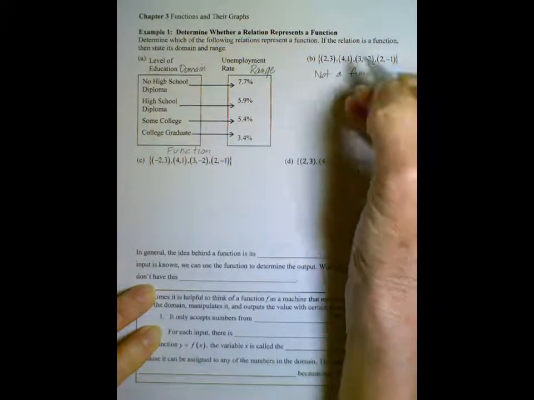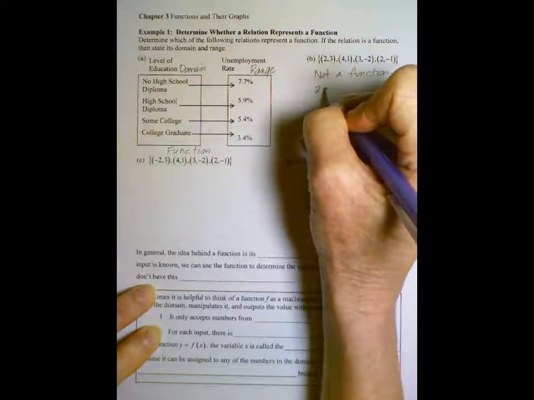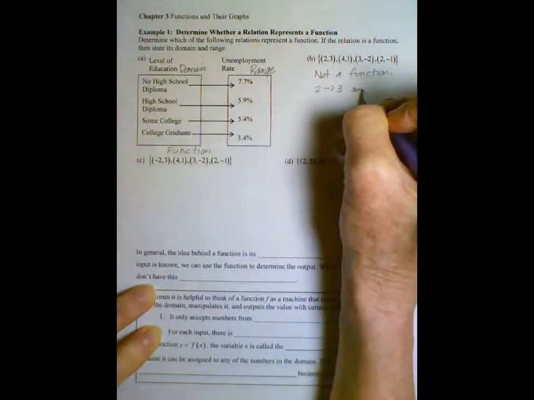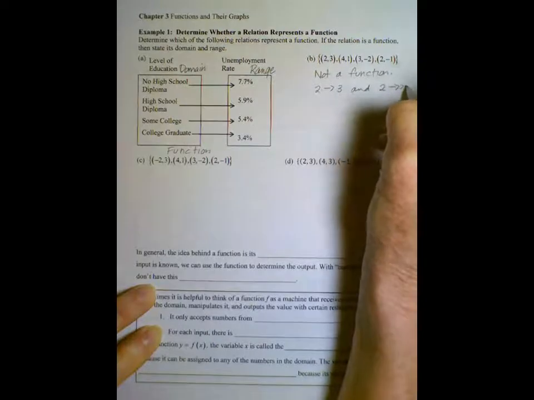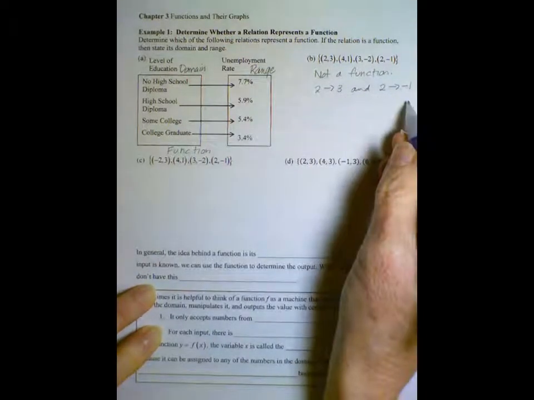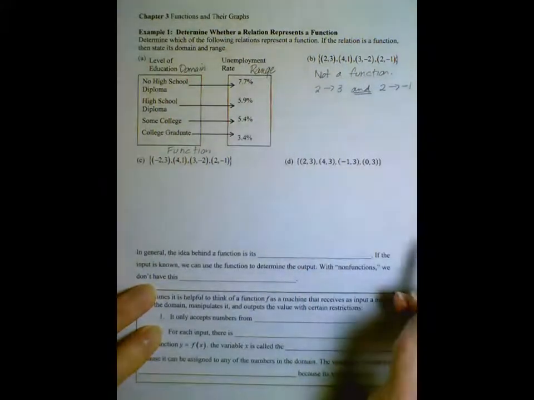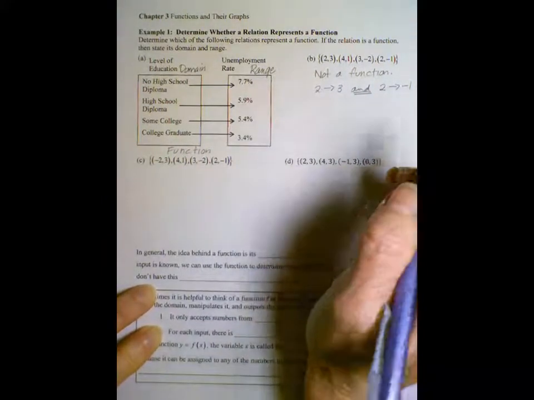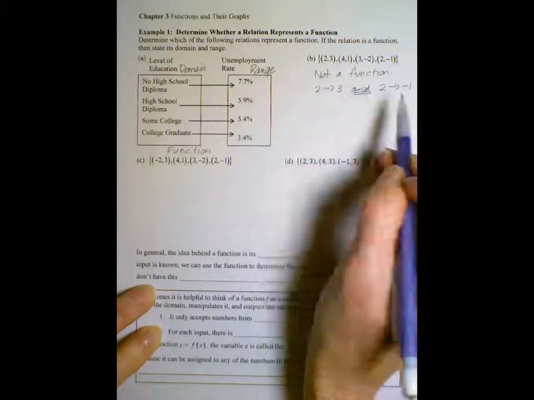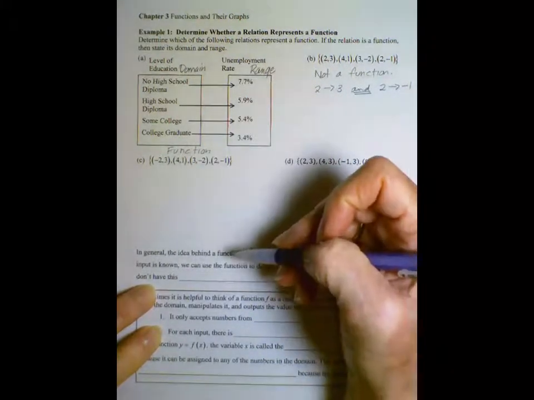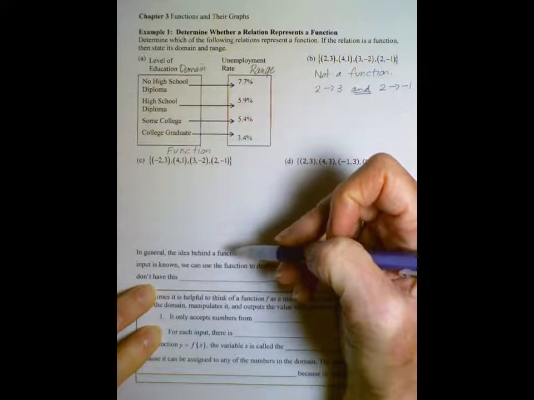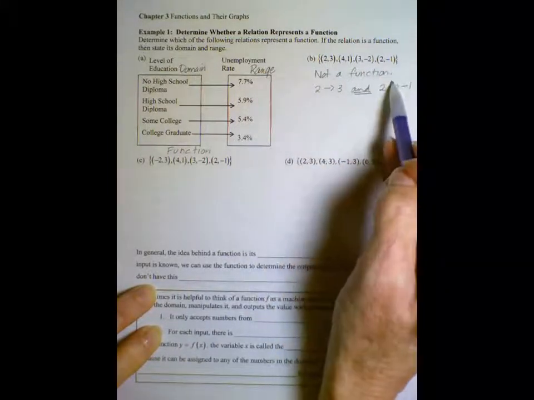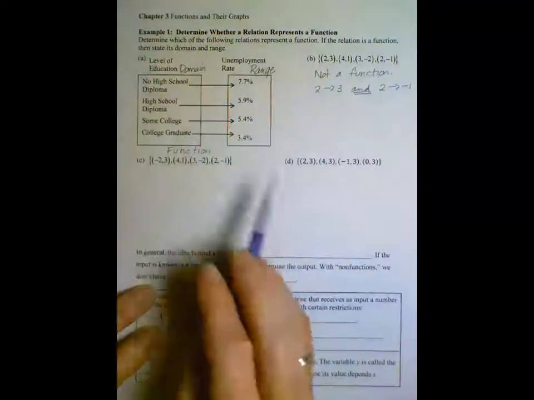Why? Because 2 corresponds to 3 and 2 corresponds to -1. You can't have that, right? So each x has to be paired with only one y. We can only have one output. When we put in 2, there's only one possible output for that, whatever it would be. But in this case, we have 2. So this is a relation, but it is not a function. So we don't need to state domain and range.